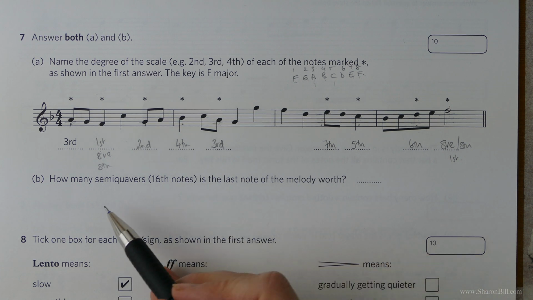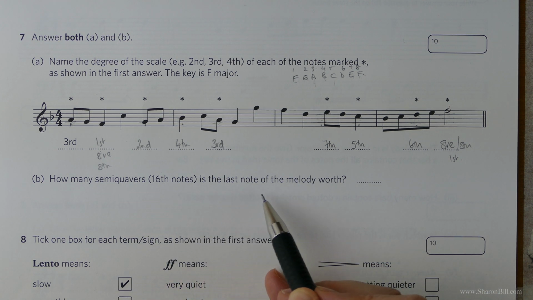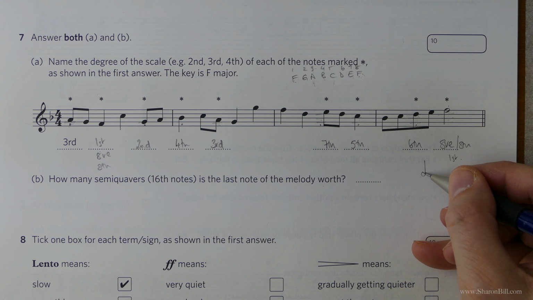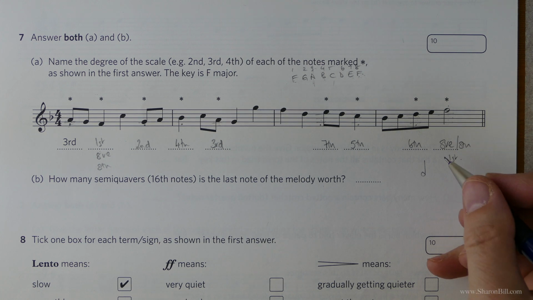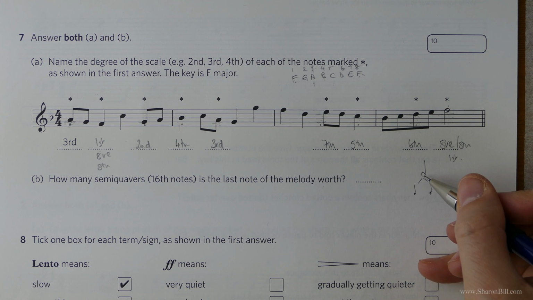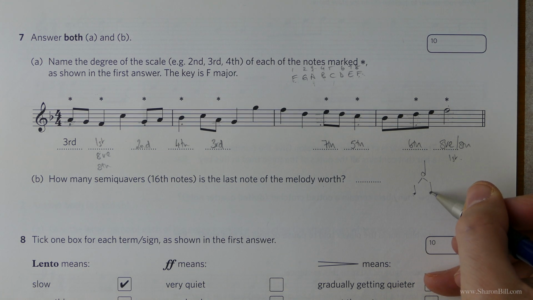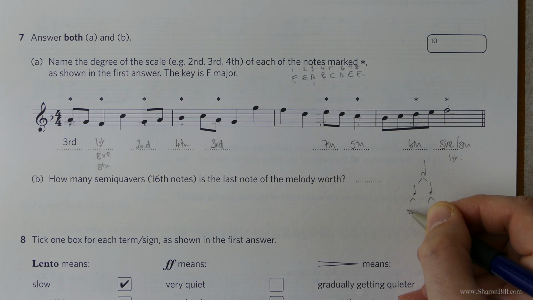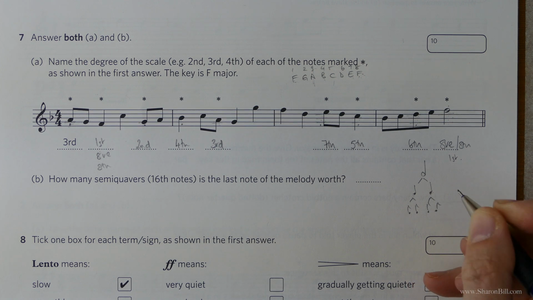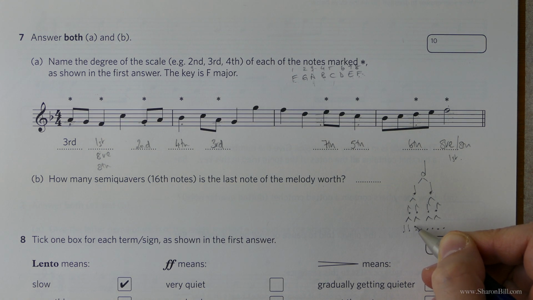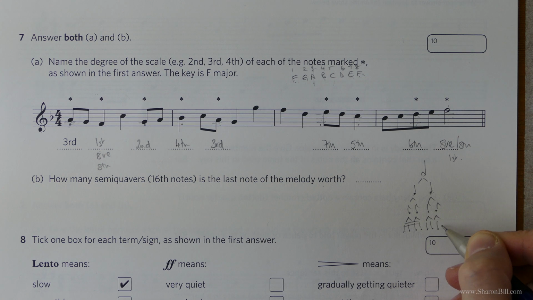So now we're asked how many semiquavers or 16th notes is the last note of the melody worth. So it's a minim, a half note. Let's diagram that out. So a minim or a half note divides into 2 crotchets. So 2 beats divide into 2 lots of 1, which will divide again into 4 quavers, which will divide again into 1, 2, 3, 4, 5, 6, 7, 8 semiquavers.